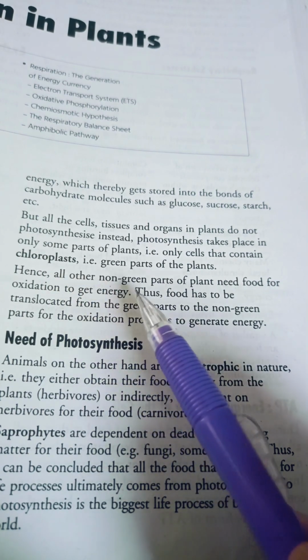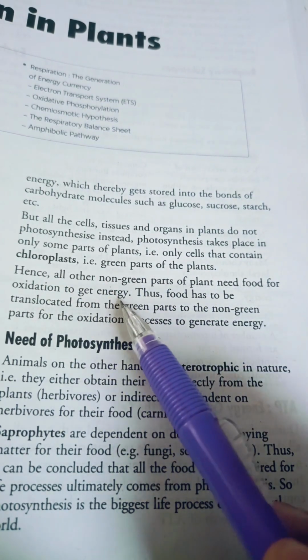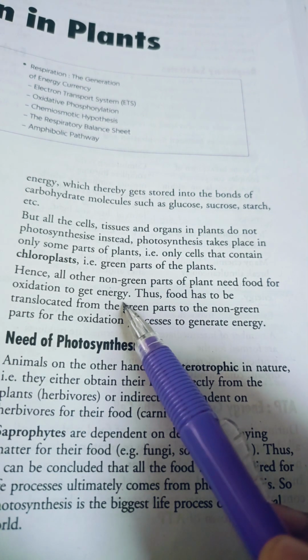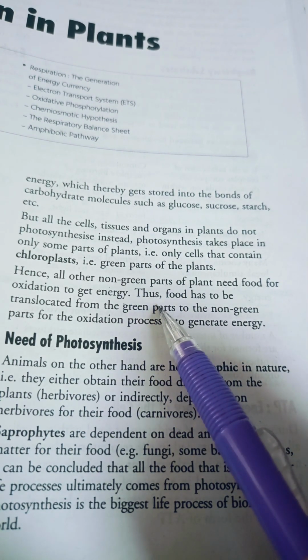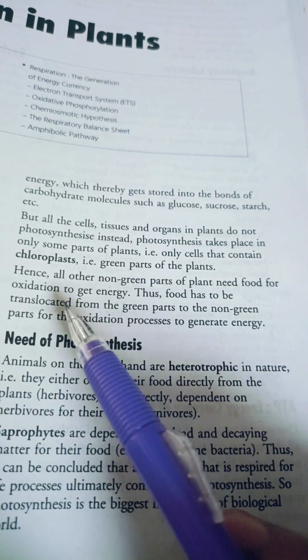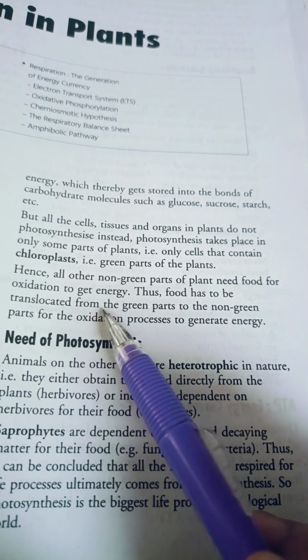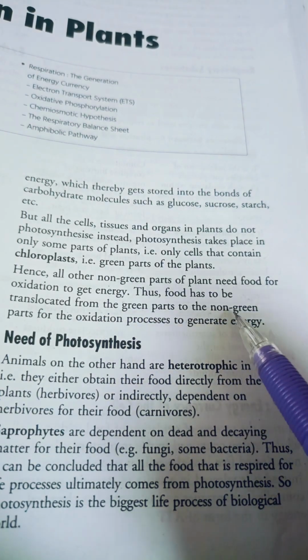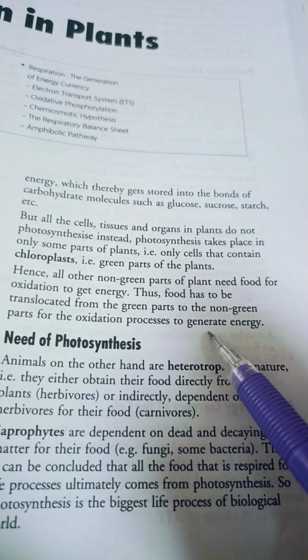Hence, all other non-green parts of the plant need food for oxidation to get energy. But other parts also need energy, yet they do not produce food. Thus, food has to be translocated from the green parts to the non-green parts for the oxidation processes to generate energy.